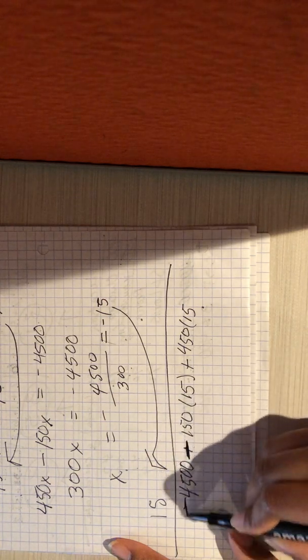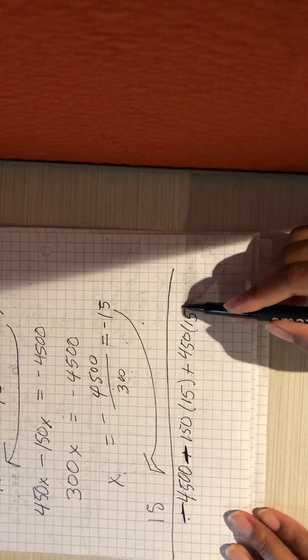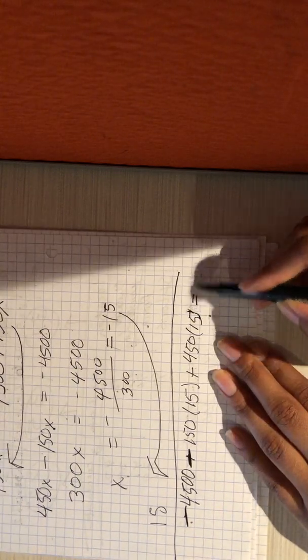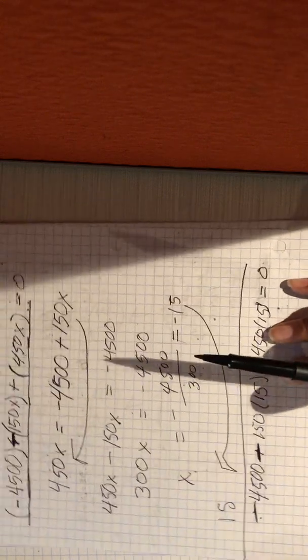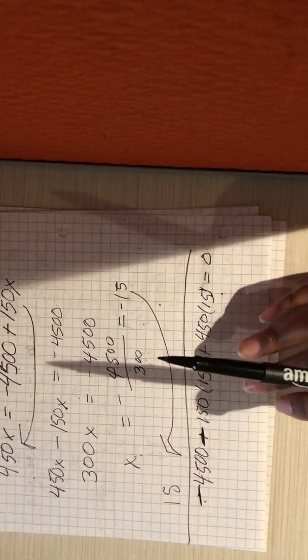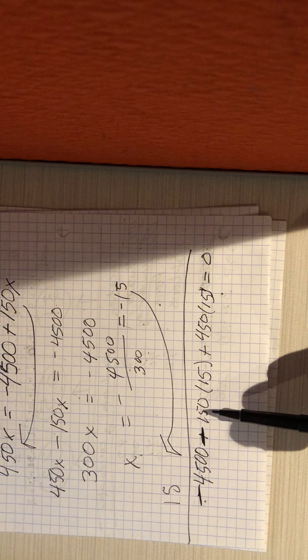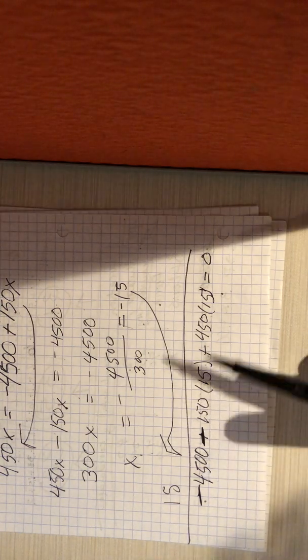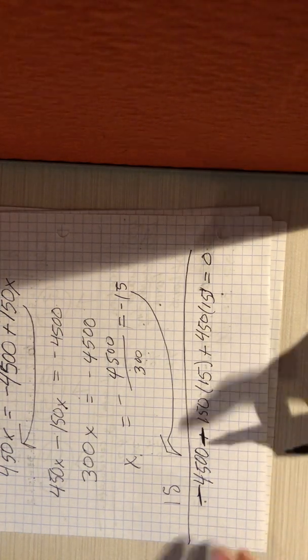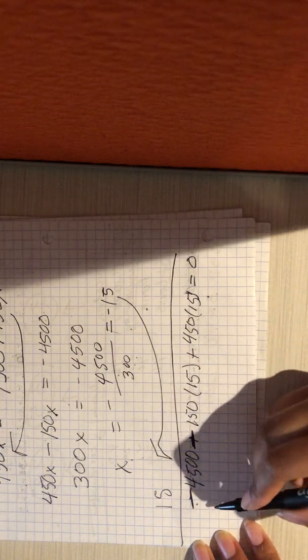This is a minus here. And then this should give us a 0, since our fixed costs and cost per child, which are negative, should equal our revenue per child, which is positive. So these should balance out to 0.